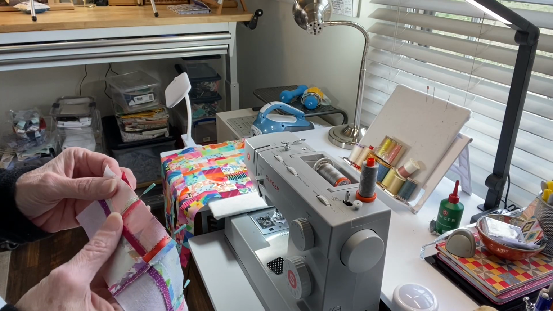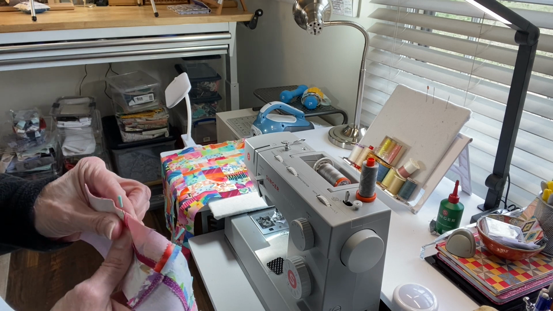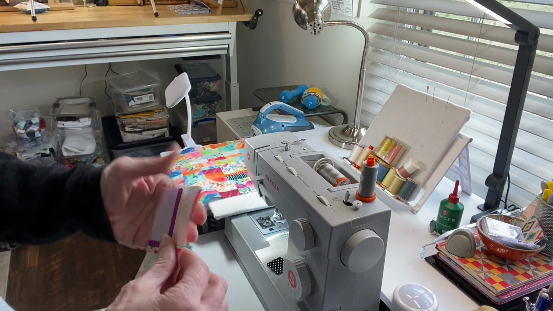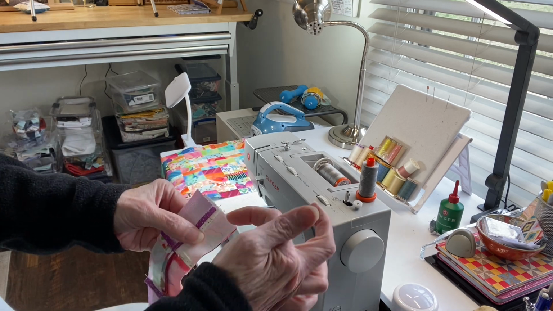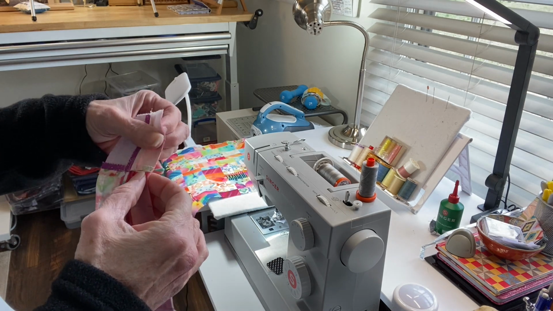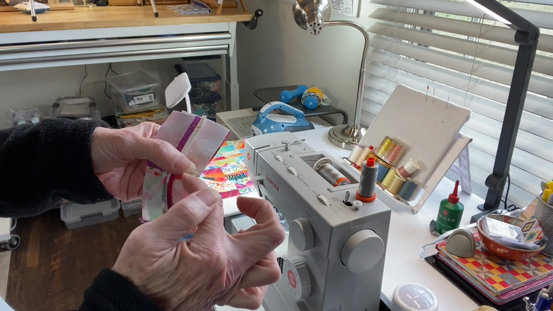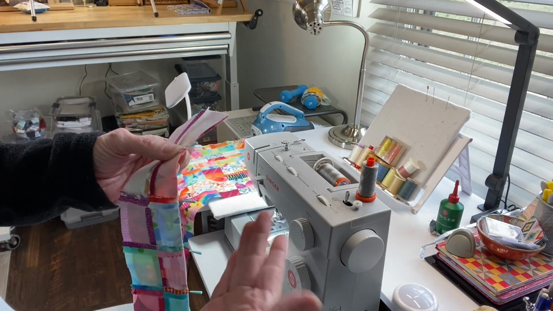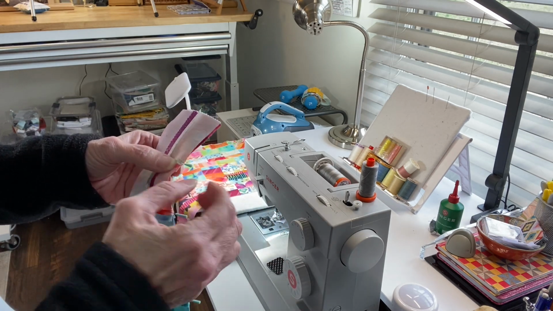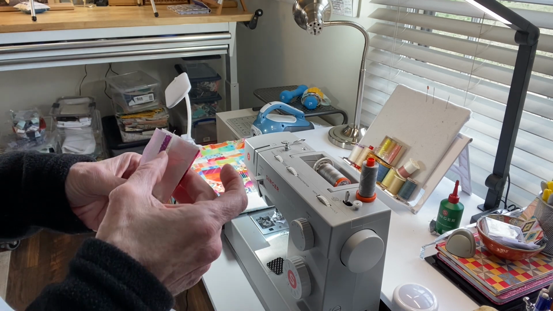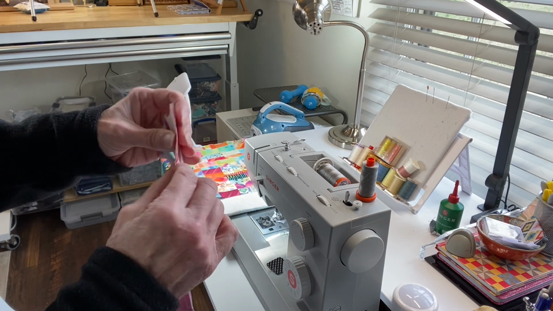Magic pins. To sew these strips back together, I want to make sure that all of my seams are going to line up properly. So I know I'm going to sew this direction. So I'm pinning the front part of my seam. If I cared even more about this quilt, I would pin right up against that seam on both sides. I think I'll be fine handling it this way.